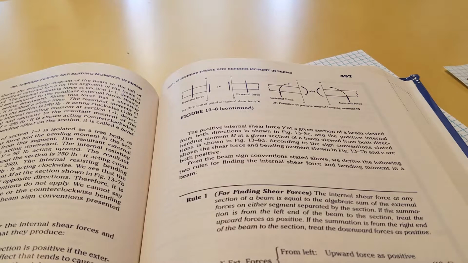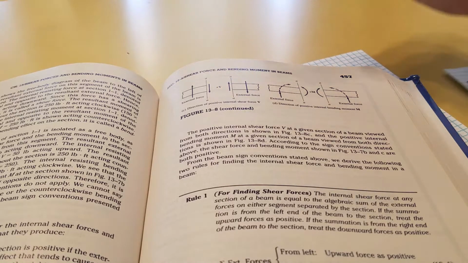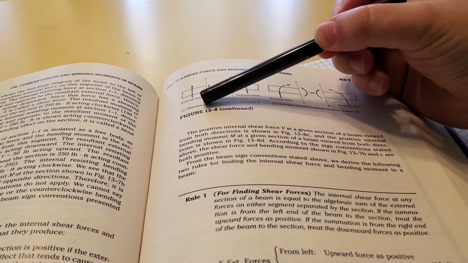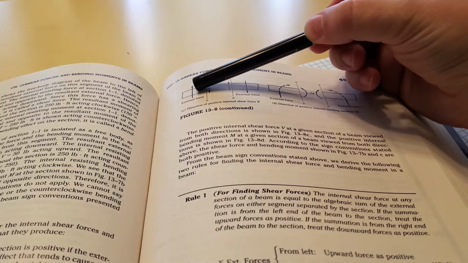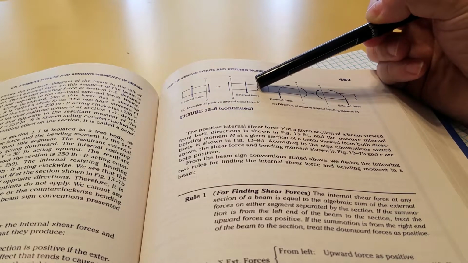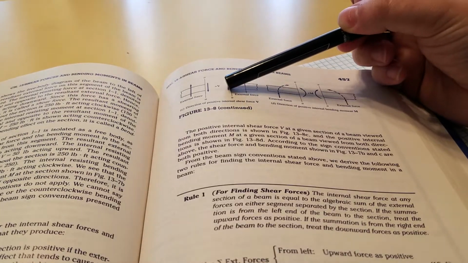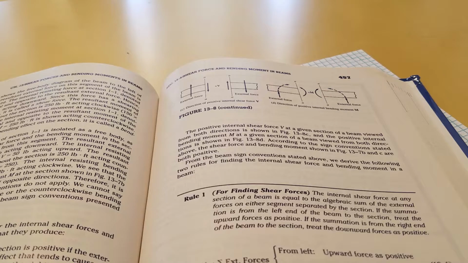So this is their positive convention for shear. And so it's saying if you take a cut, so your beam is traveling and you cut it, down is positive. Whereas if you came from the other direction and you cut it, up is positive. So it's going to be really important to keep that consistent.